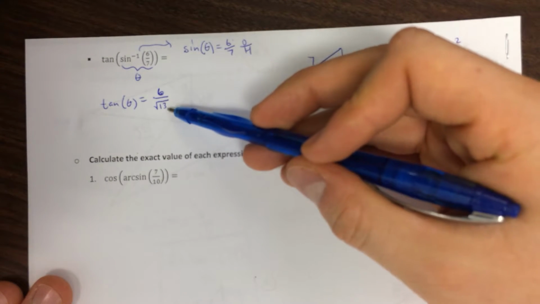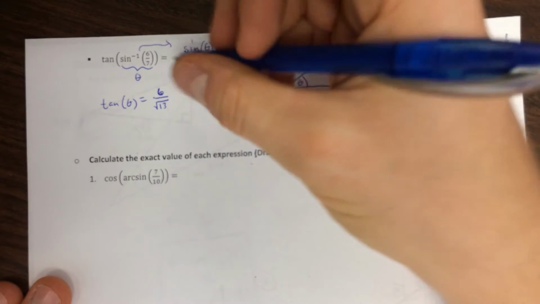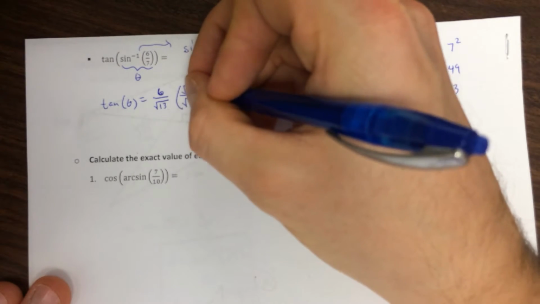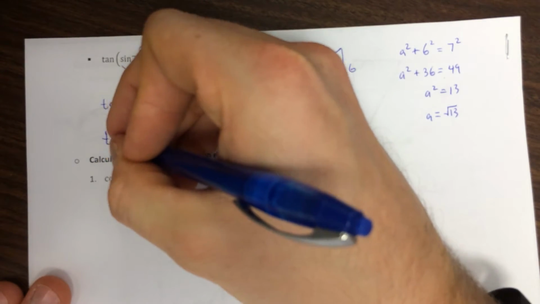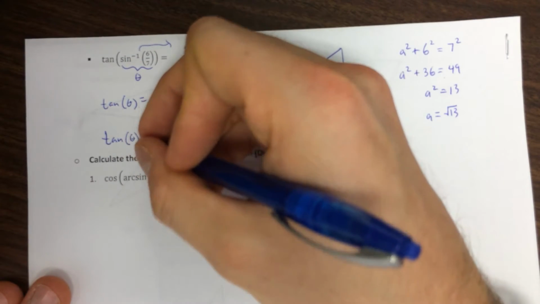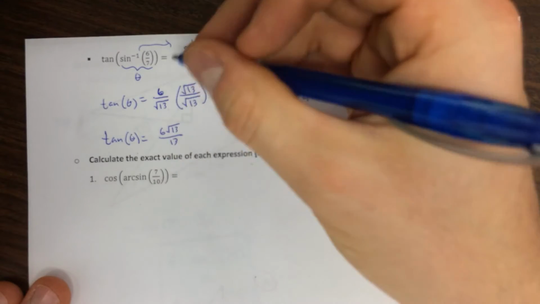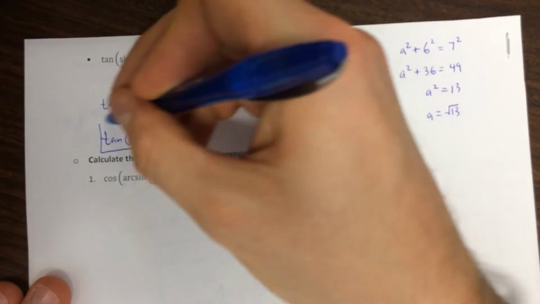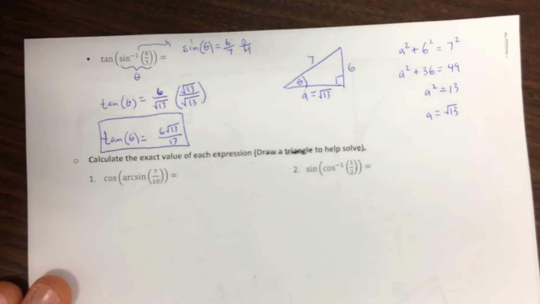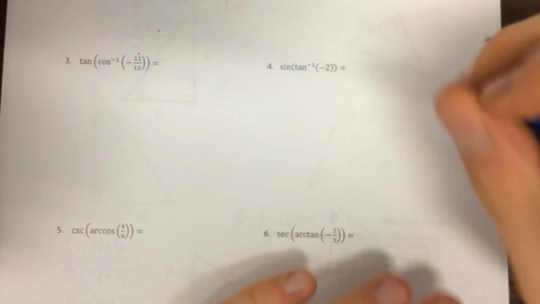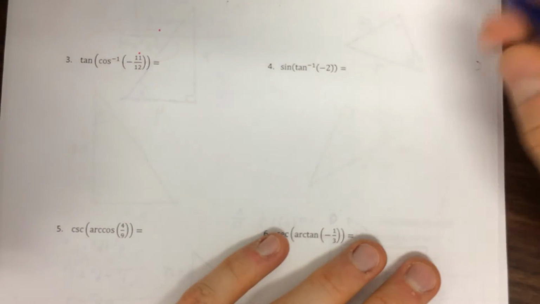Because we have a radical or a square root in our denominator, we have to rationalize, multiply numerator and denominator by the square root of 13. And we end up with this value. And that's it. I'm going to do one more. I'm going to do number 4 here because I see that as a possible hiccup.